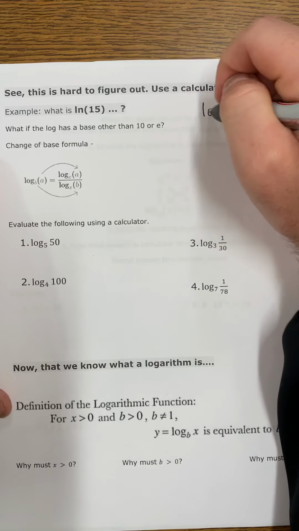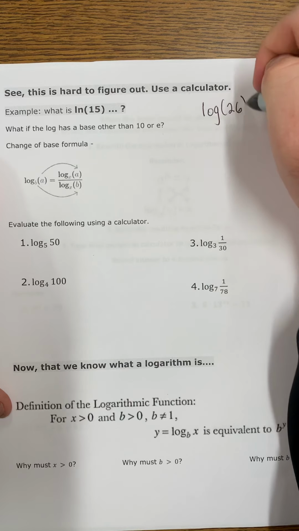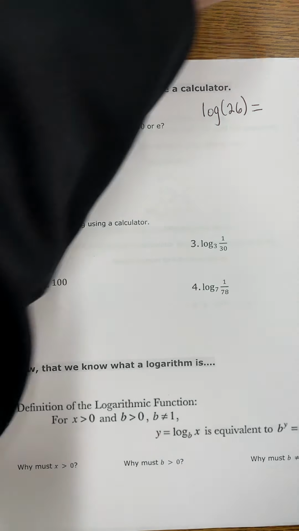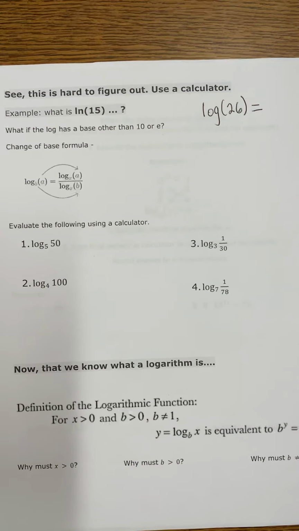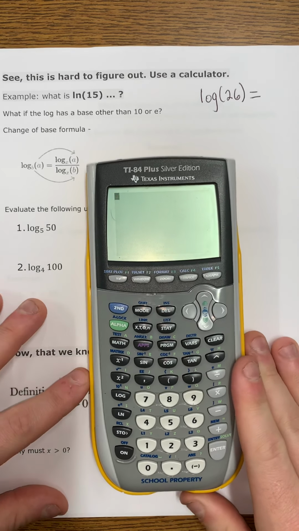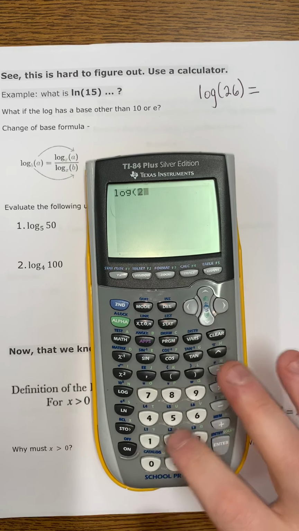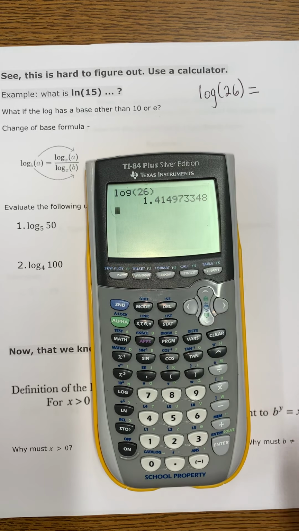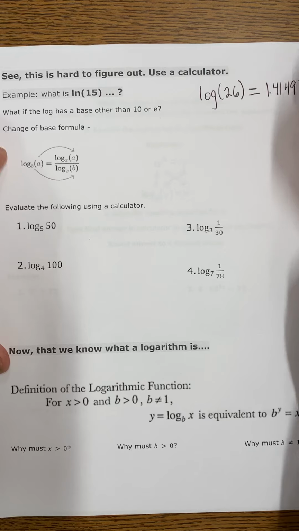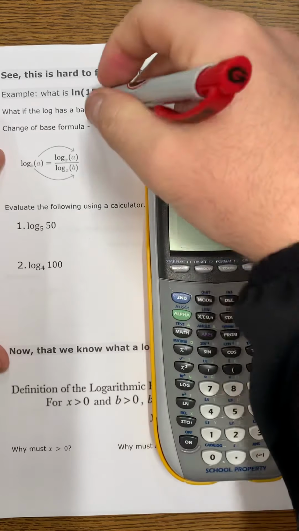On your calculator, you could type log of 26. And when you type that in the calculator, you'll get the answer. My calculator may be a little different than yours, but we can hit log of 26. That's understood to be a base of 10. We get 1.41497. What's the natural log of 15?